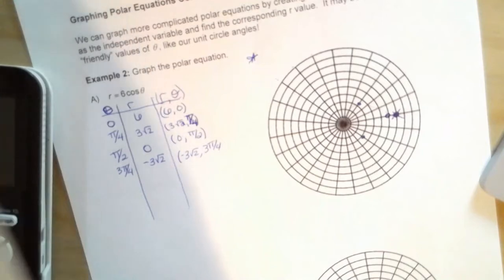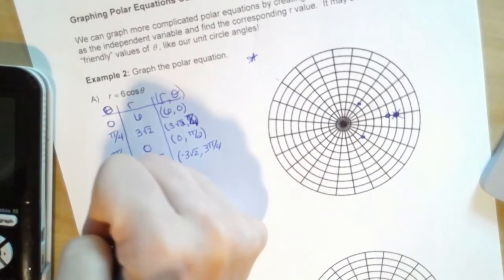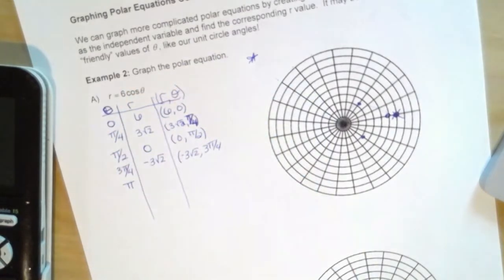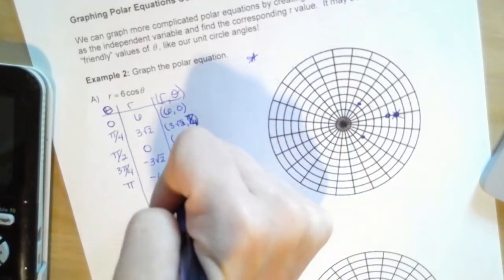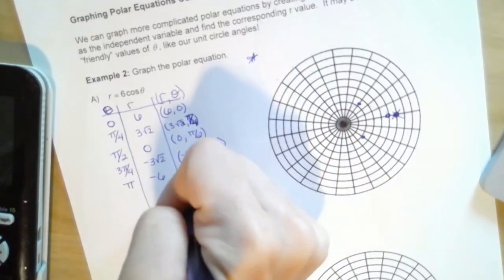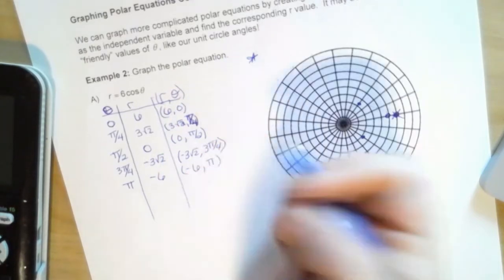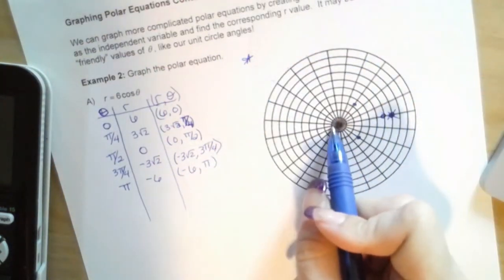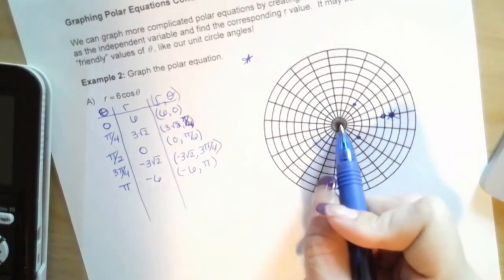Let's see now. Next one would be pi. So let's go to pi. Cosine of pi is negative 1. Negative 1 times 6 is negative 6. So we get negative 6, pi. So here is pi, but we're going to go negative 6.